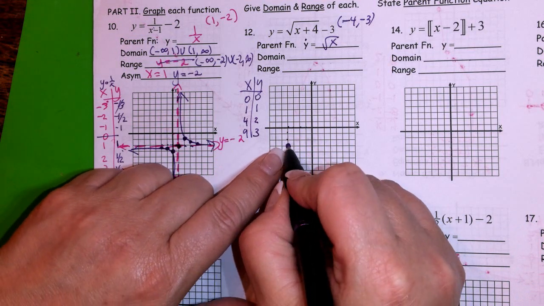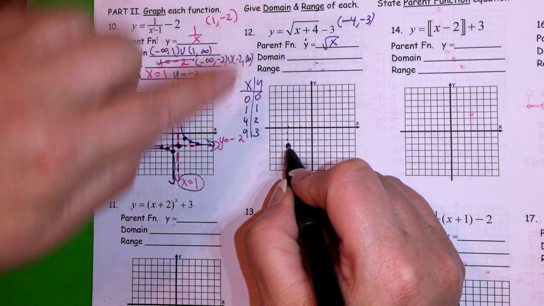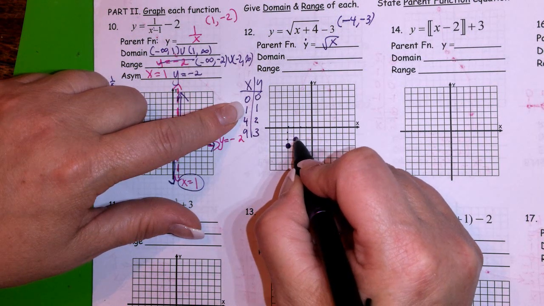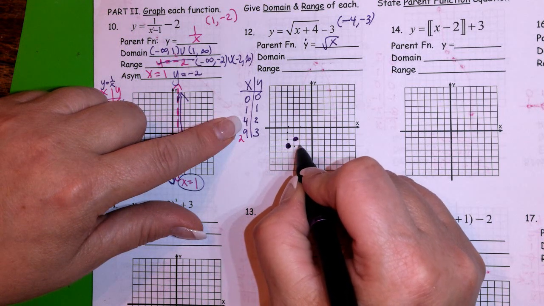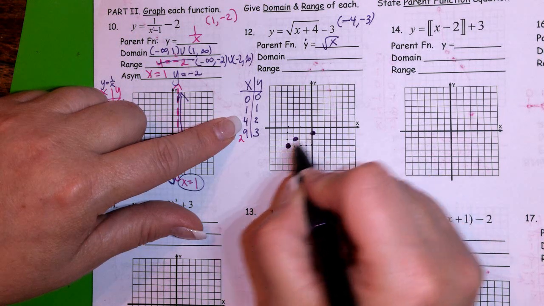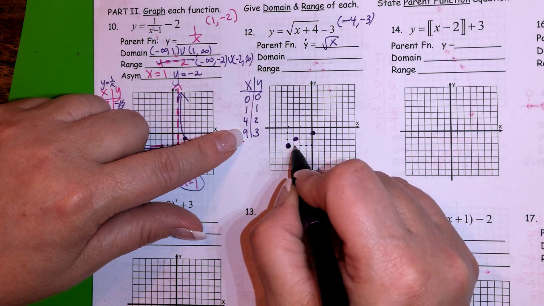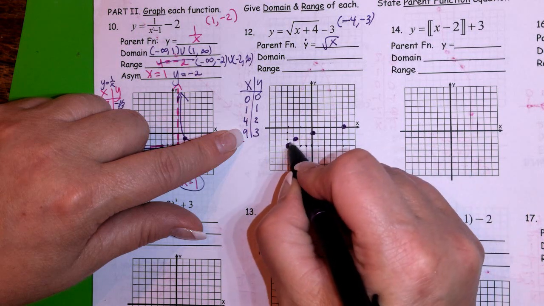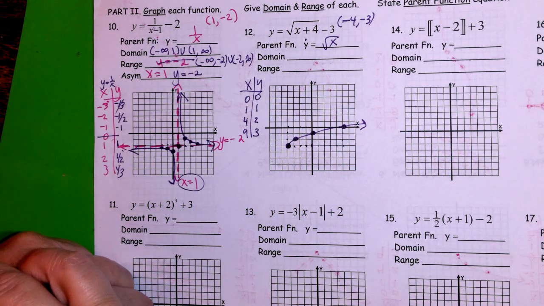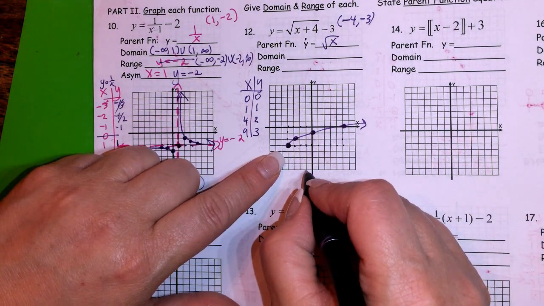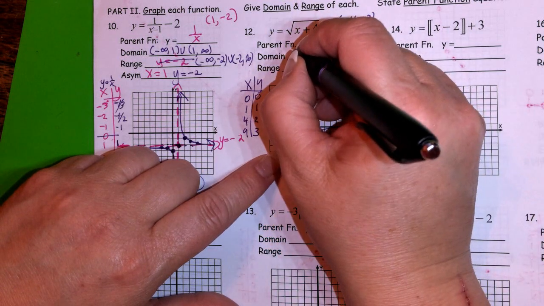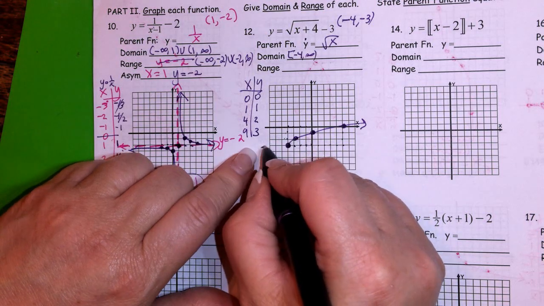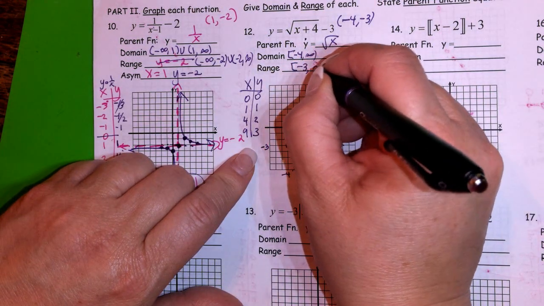Starting at this new location, that's why we moved it, now we can use this new table. That's your new 0, 0. Right 1, up 1. Back to my new 0, 0. Right 4, up 2. Back to my new starting location. Right 9, up 3. And there's my square root. Domain: bracket negative 4 heads off to infinity. Range: negative 3 to positive infinity.